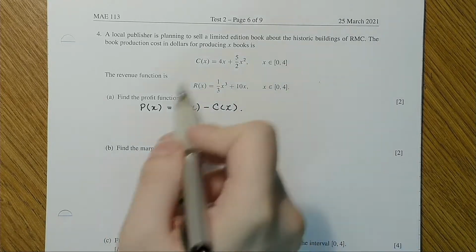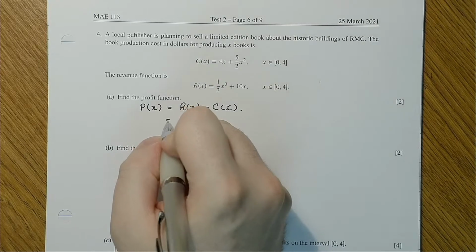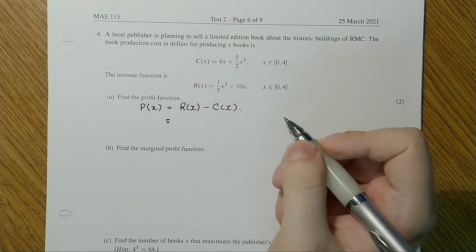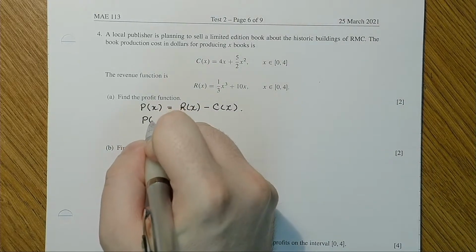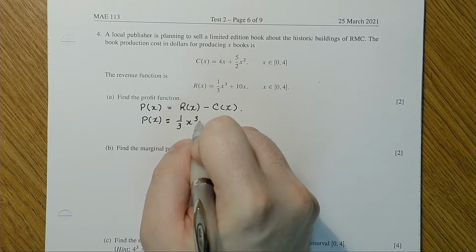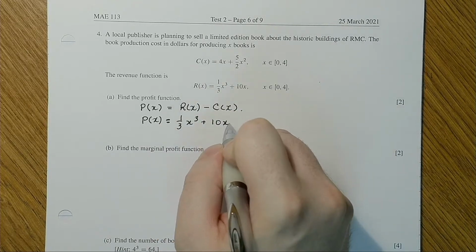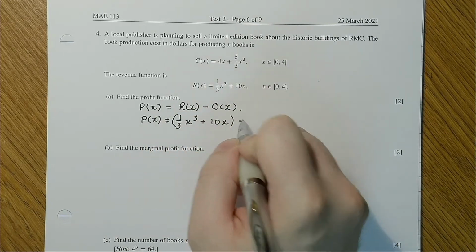All right, because this is the total amount of money that comes in, and then we need to take away our costs, and that will give us what our profit is. We're doing our substitutions here, what we're told for our formulas.